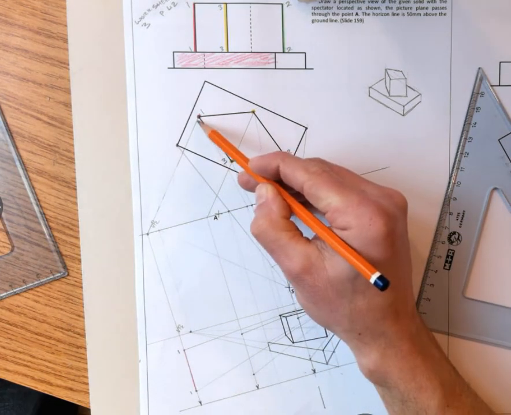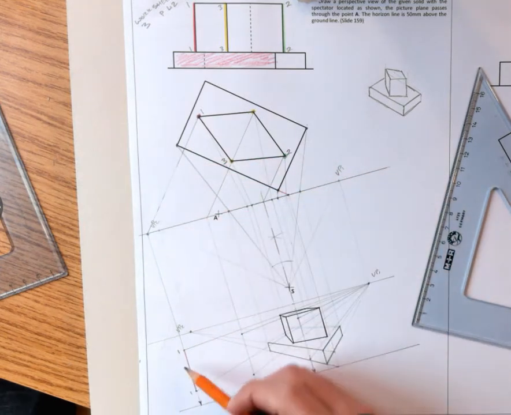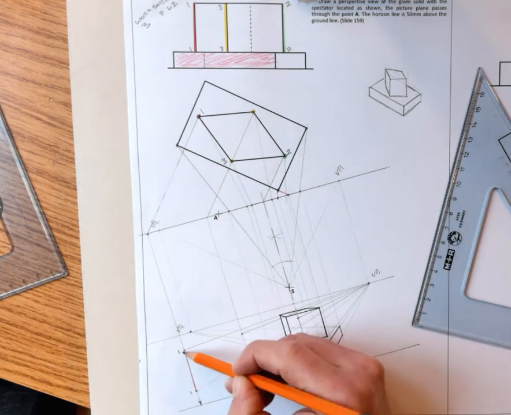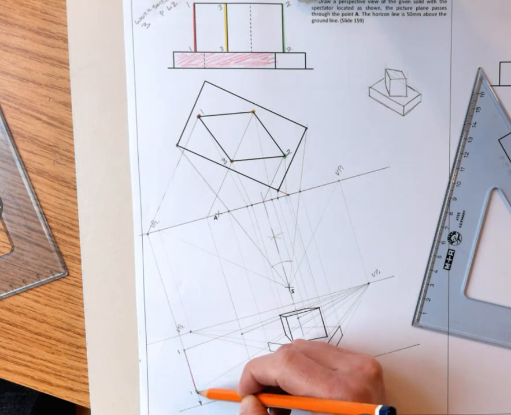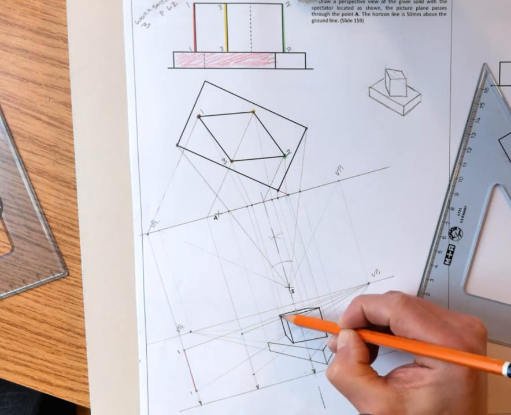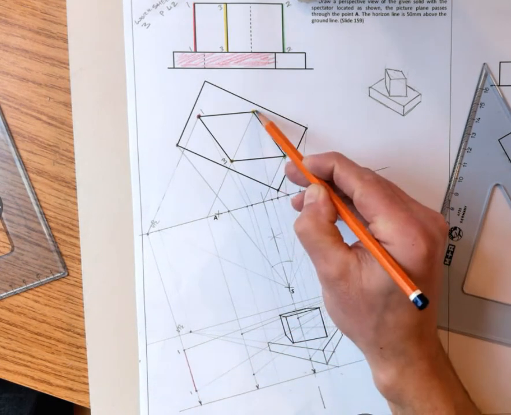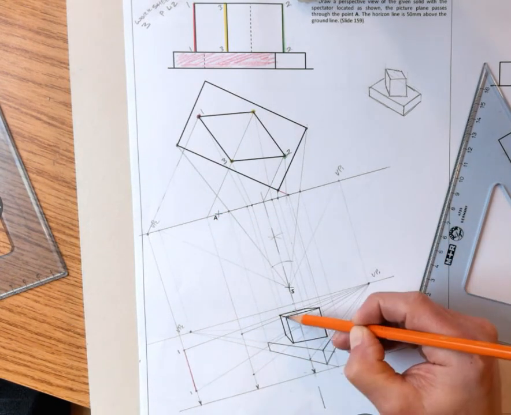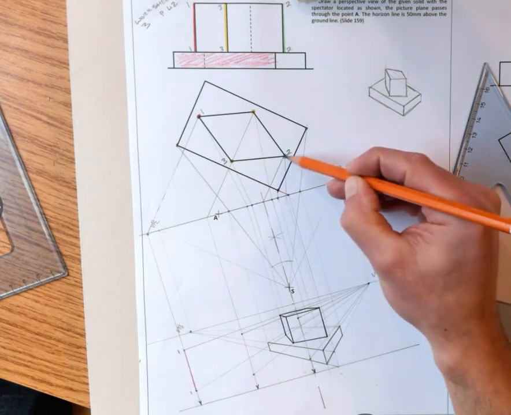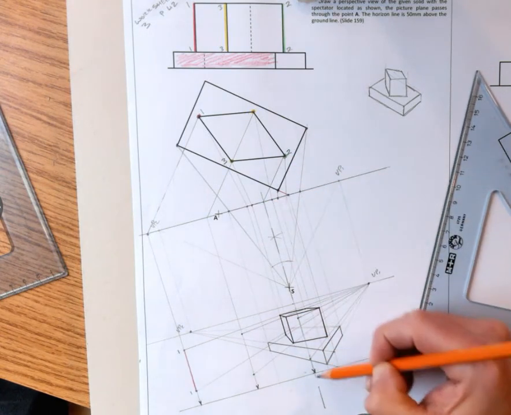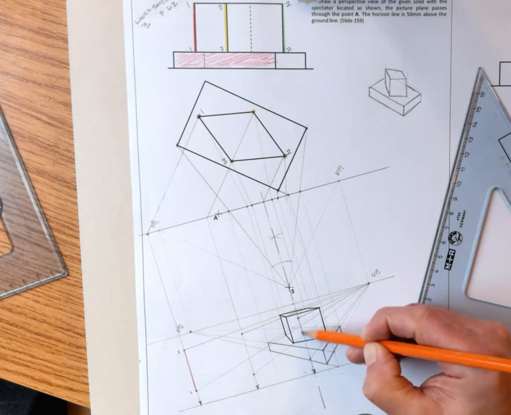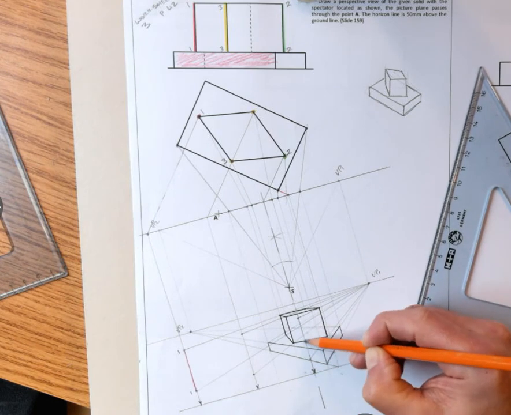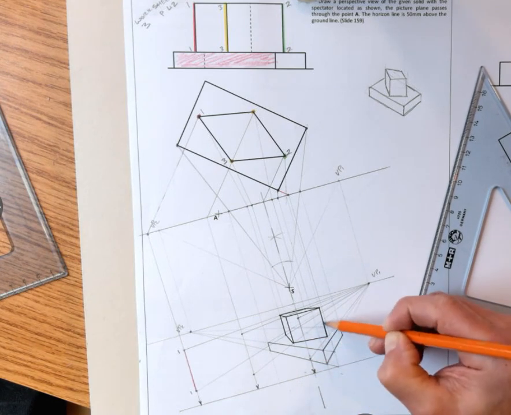With number 1, we extended an edge out and we found a corner inside it. So here was the line we extended out and we found the back corner inside. Number 3 was the same thing. We extended an edge out. Here is the edge we extended out. We found this corner inside it. And number 2, same thing. Here's the edge we extend out for number 2. We found the corner inside it.